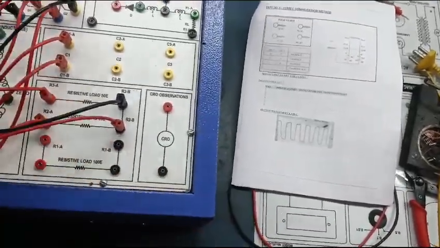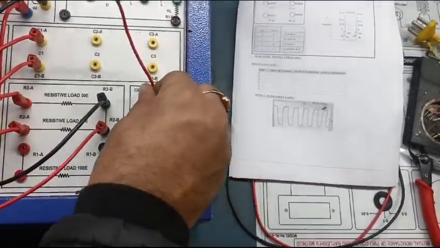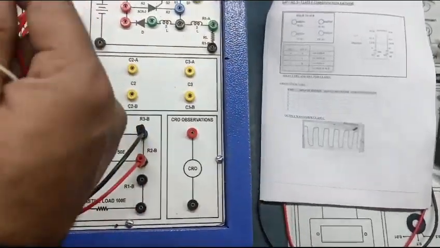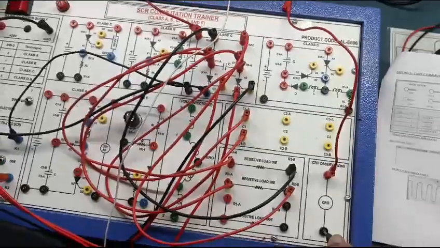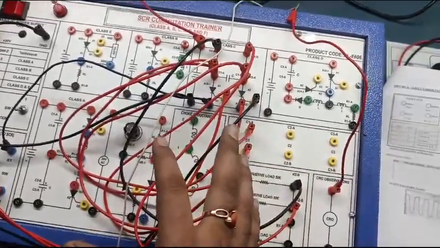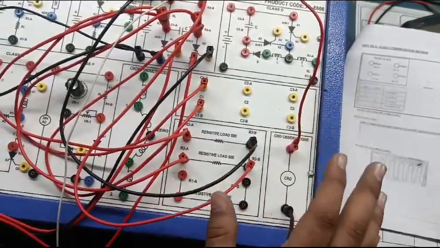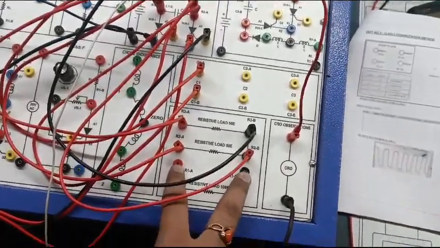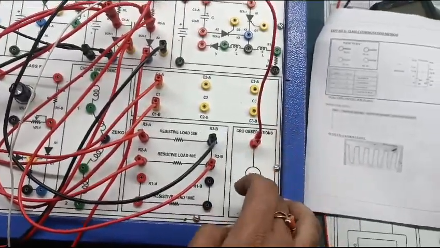Now we have to connect our DSO in this position, from positive to positive. Connect our DSO probe. In class C mode, we have to observe the waveform in this position. Only for the class C commutation method. For other commutation methods, we have to connect the DSO probe in another position. Only one position for class C: connect the DSO probe at this position.